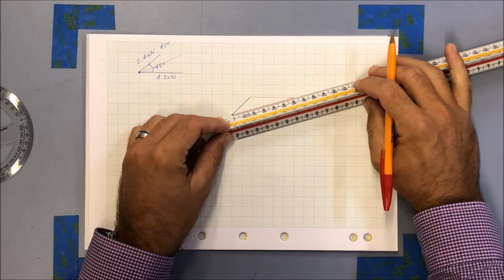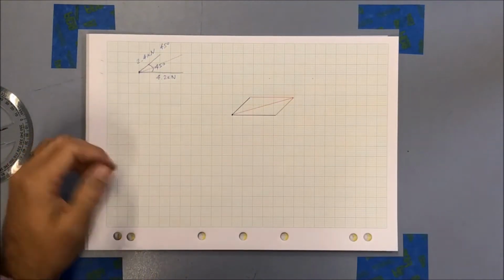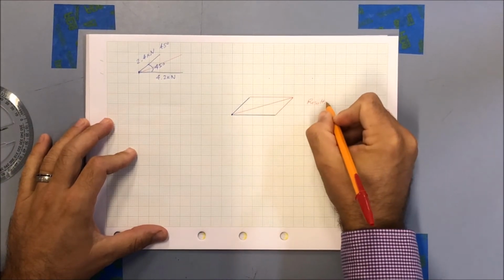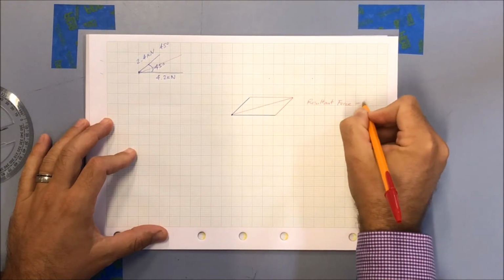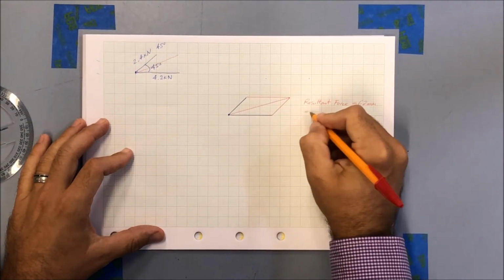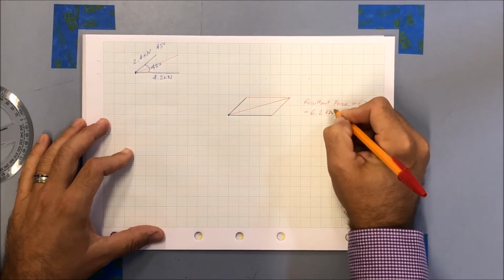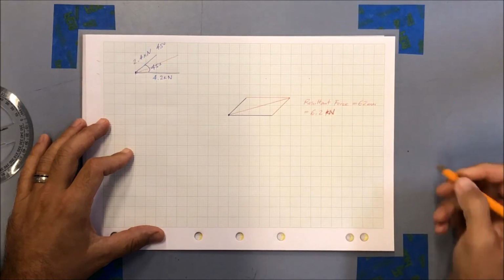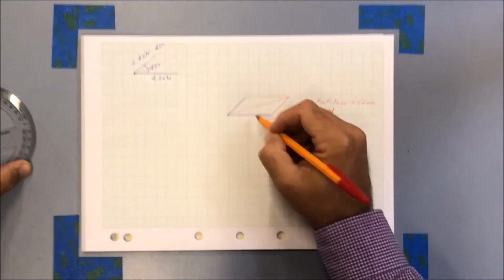Now you can go and measure about there, and in this case we are finding that the resultant force is 62 millimeters, which of course converts then to 6.2 kilonewtons. Oops, got that round the wrong way. Little k, big N. Okay, but we also want to work out what the new angle is in here.